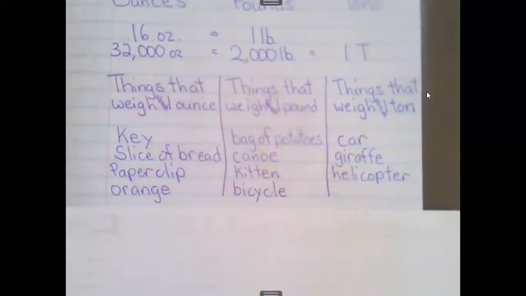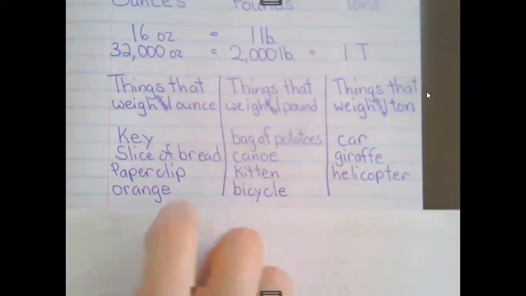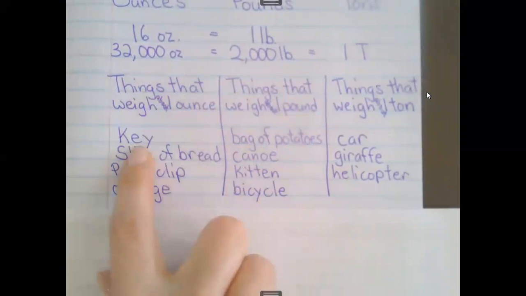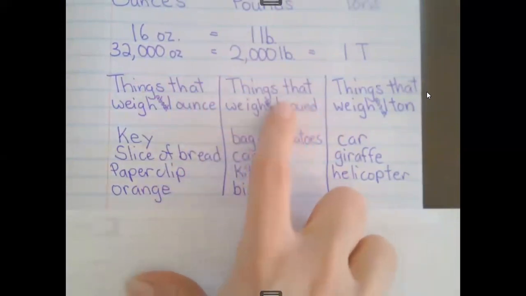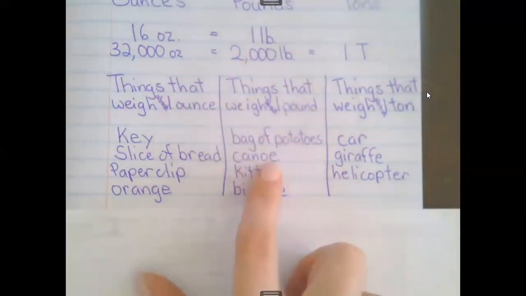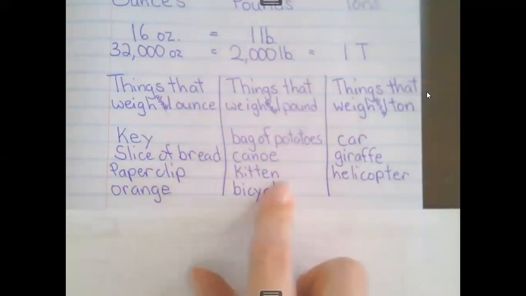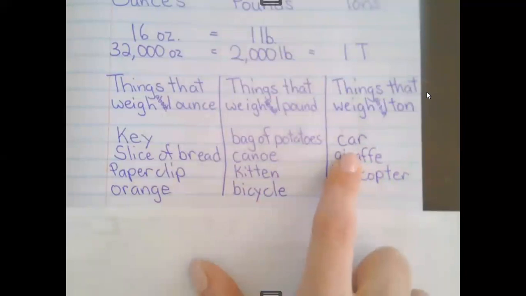What I have down are, I know I use the word things. I'm sure I'm going to hear it from you guys later. But things that might weigh about 1 ounce would be a key, a slice of bread, a paper clip, an orange. Things that you might weigh in pounds could be a bag of potatoes, a canoe, a kitten, or a bicycle. Things that might weigh about 1 ton could be a car, a giraffe, or a helicopter.